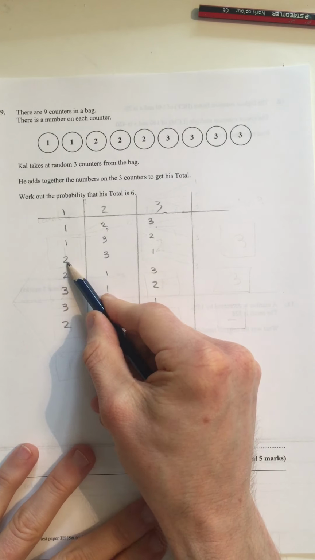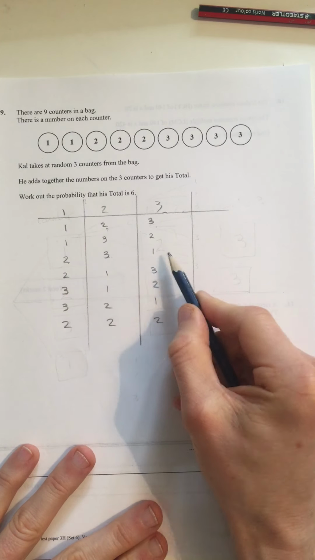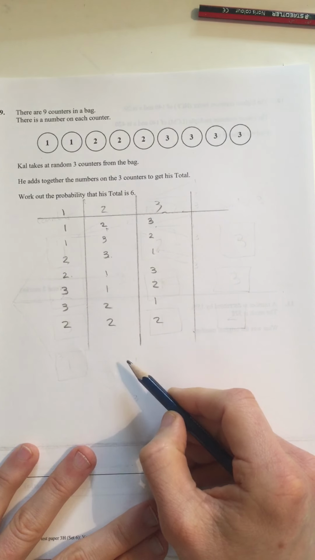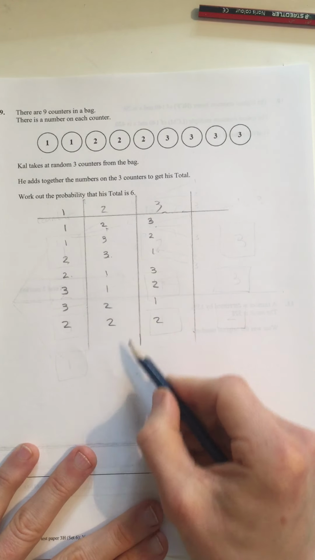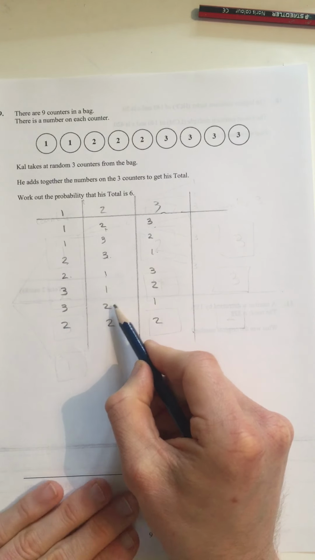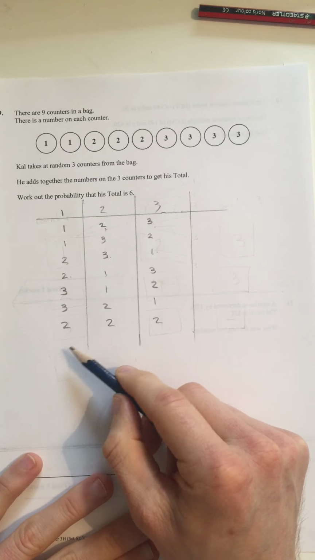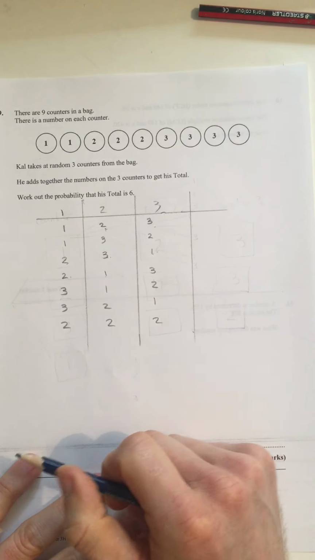Or he could have got a 2 on the first counter, a 3 on the second counter, and a 1 on the third counter. Or a 2, a 1, a 3. Or a 3, a 1, a 2. Or a 3, a 2, a 1. Or the only other way of possibly getting 6 is if it's 2, 2, 2.